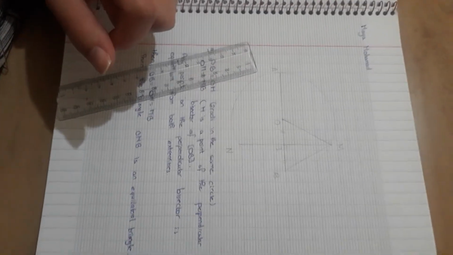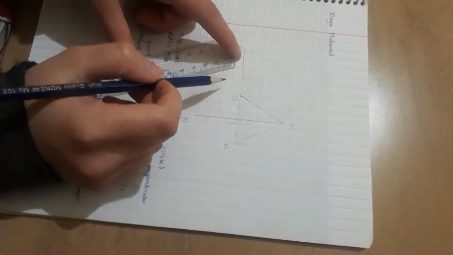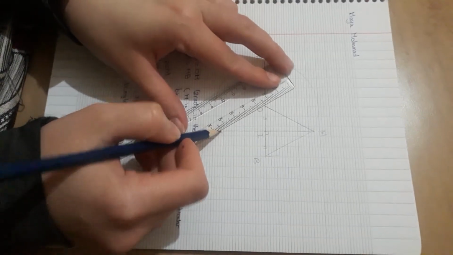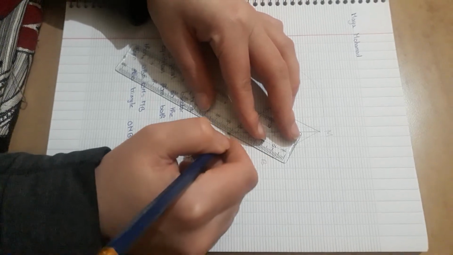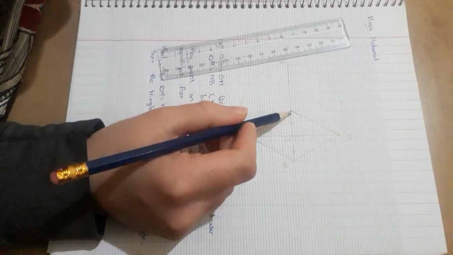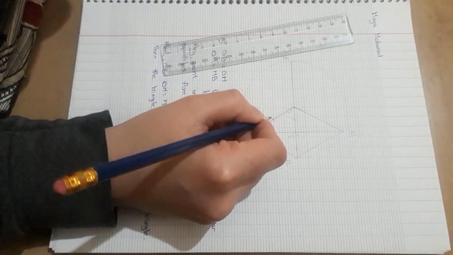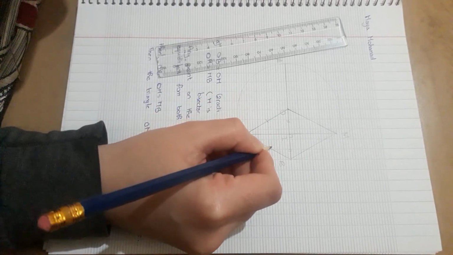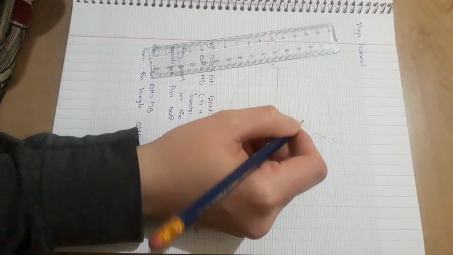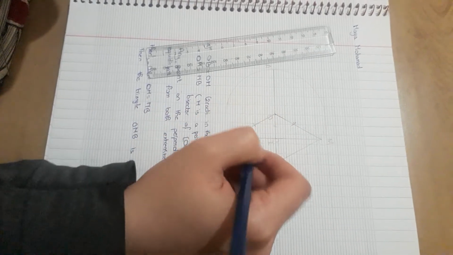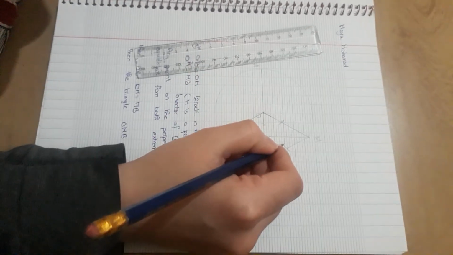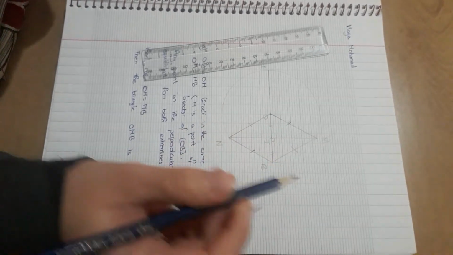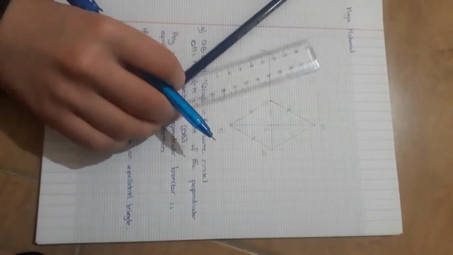Part B, what is the nature of the quadrilateral OMBN? So we join O with N and N with B. Similarly, N is a point on the perpendicular bisector of OB. So ON is equal to BN. And we know that ON is equal to OM, 2 radii in the same circle. And OM equal to MB proved previously. So we have 4 equal sides, then OMBN is a rhombus. So now we will write the proof.